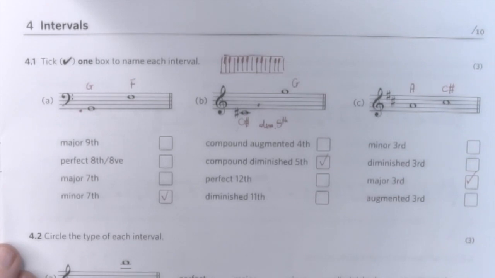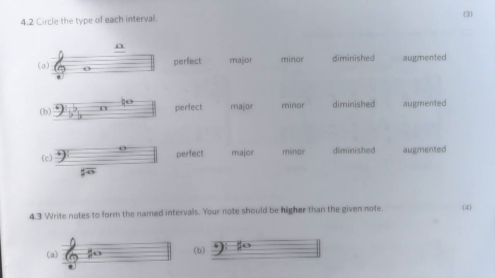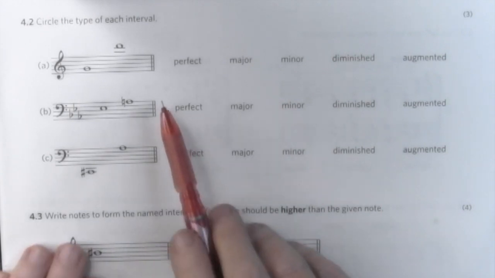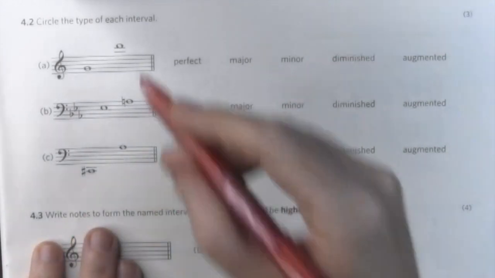Let's move on to the second exercise. In this second exercise, we need to circle the correct type of interval. But to identify the type, we need to identify the interval, so we need to do the whole thing again.